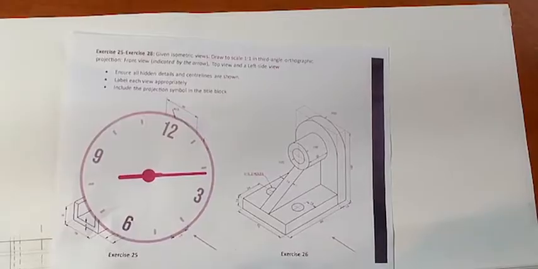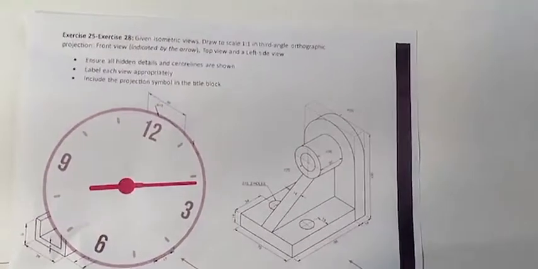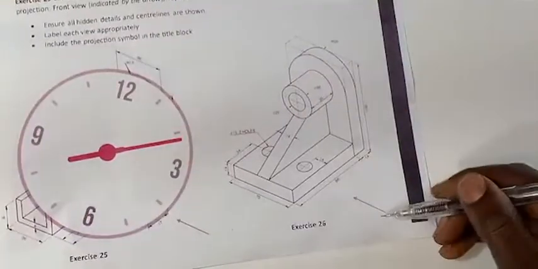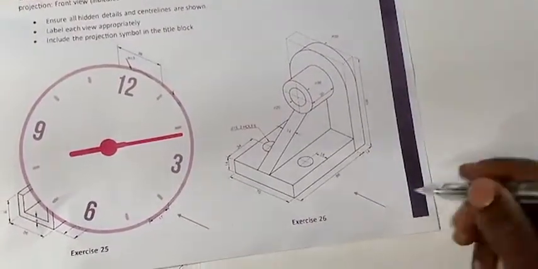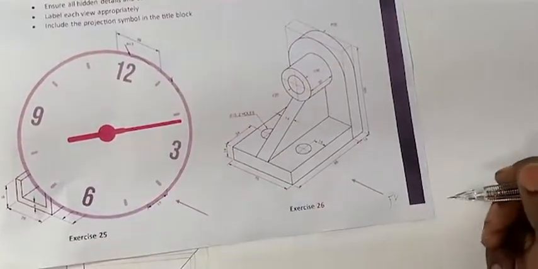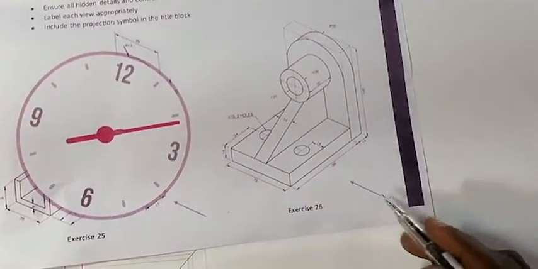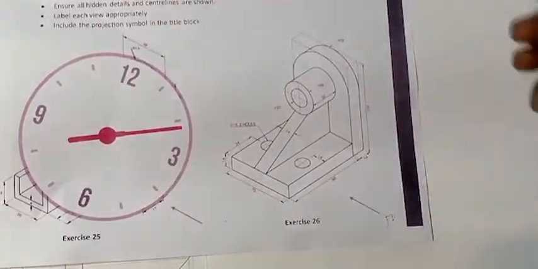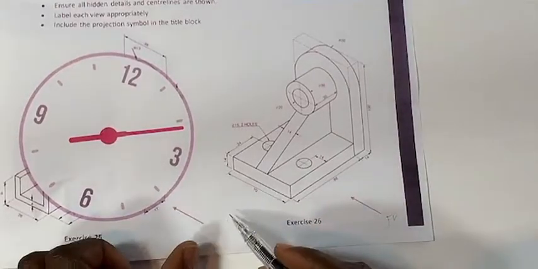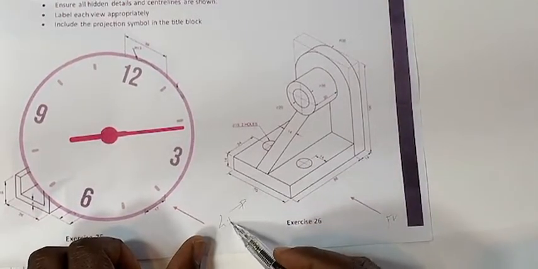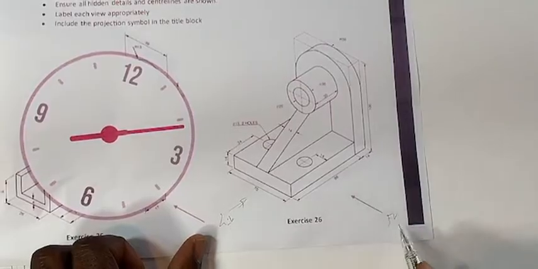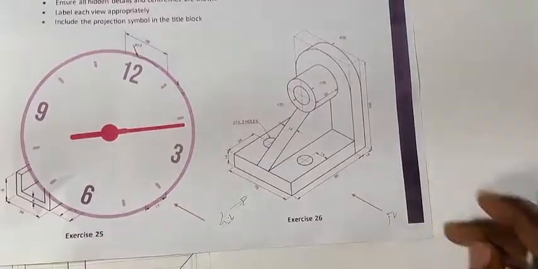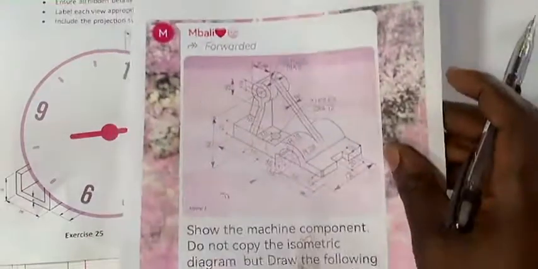Let's see what we have here. Let's quickly look at what we have here. This is a scattering of views according to this sign. It shows you that the FV is actually saturated. So if the FV is in this position, what does it talk about? It is in first angle orthographic projection, because what's supposed to come here is on your left hand side. And so if you have the left and the front, this is supposed to be in first angle orthographic projection. You understand?